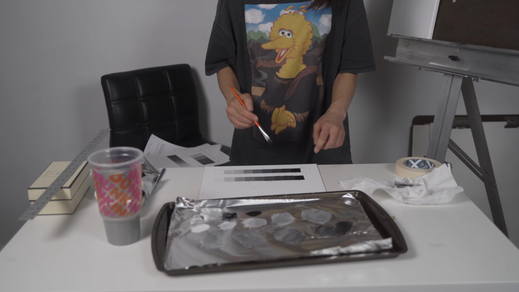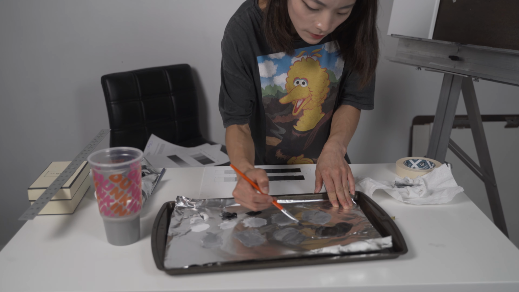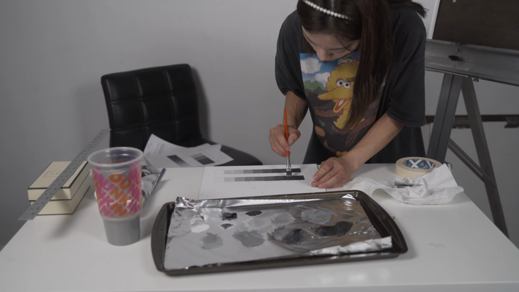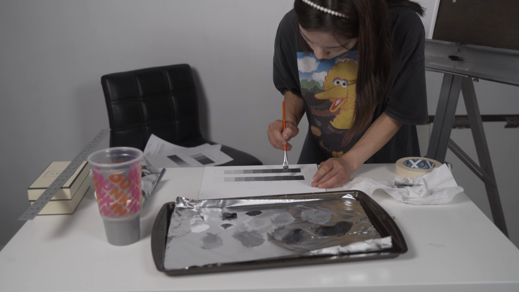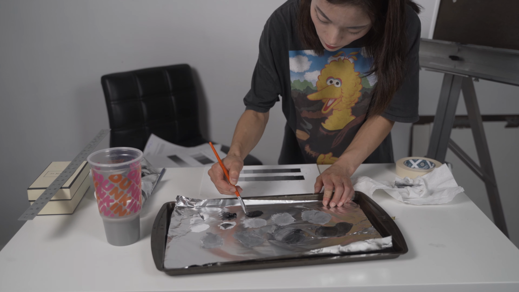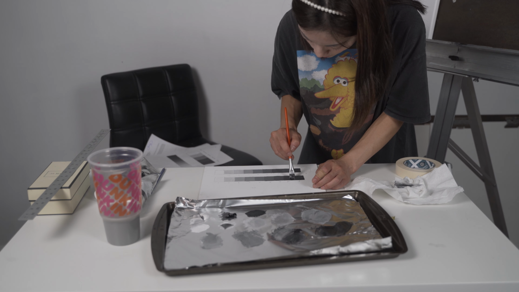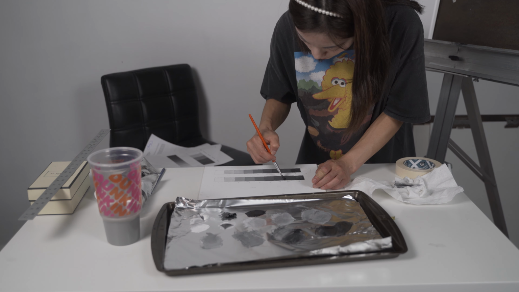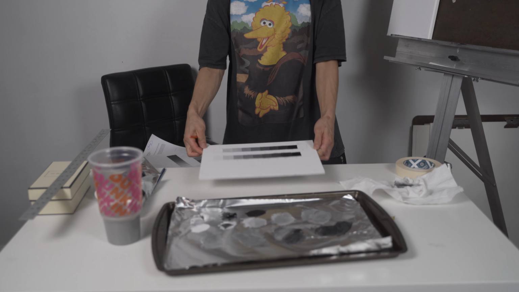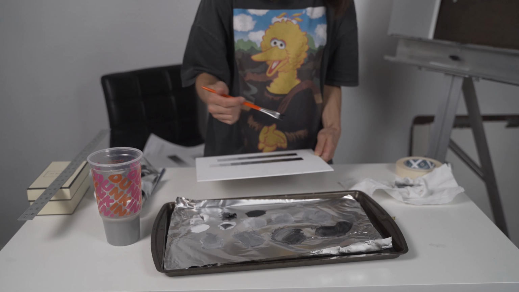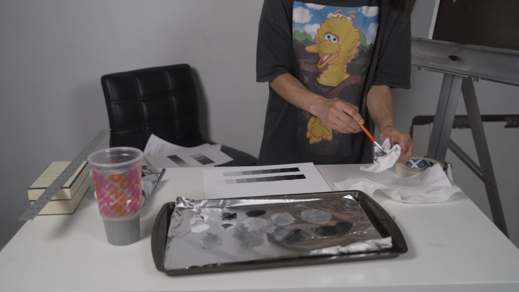Okay, this one is a little bit watery, so I'm gonna add a little bit and try this again. Okay, this is what I have, which looks a little messy in the back.